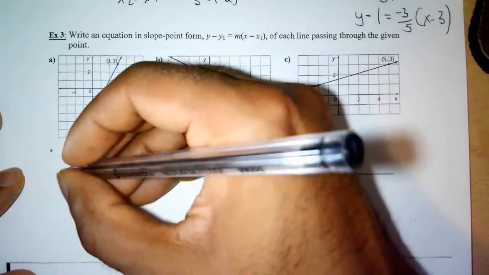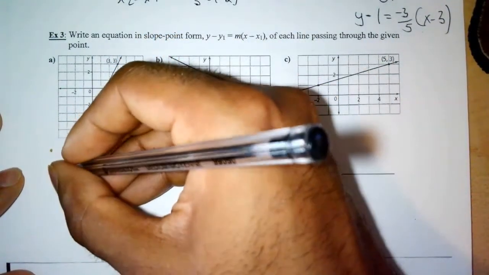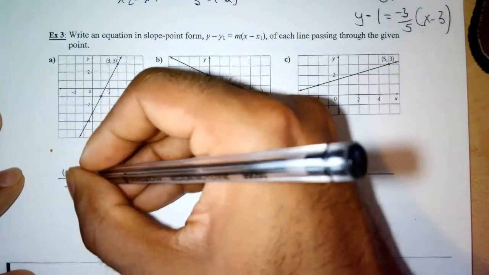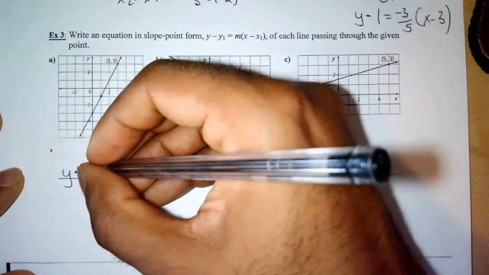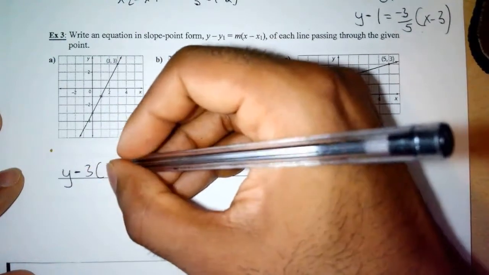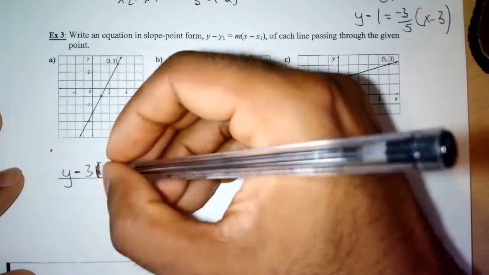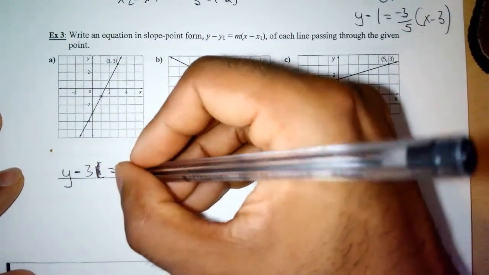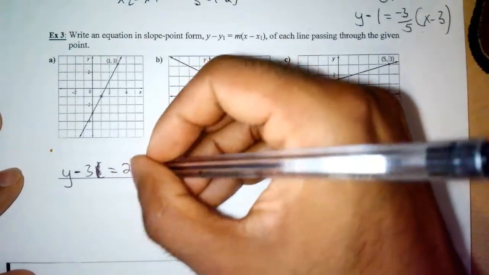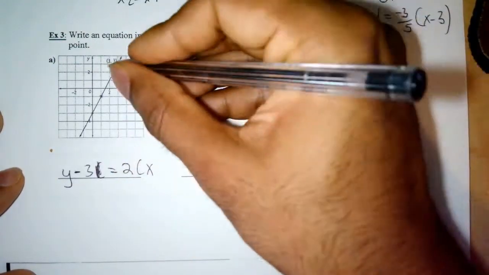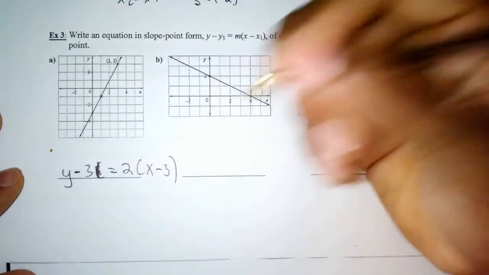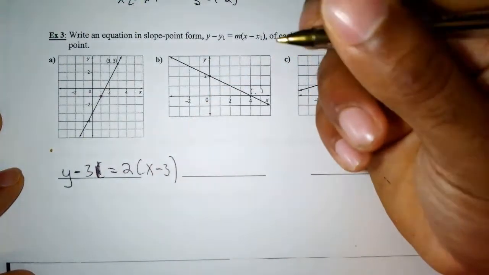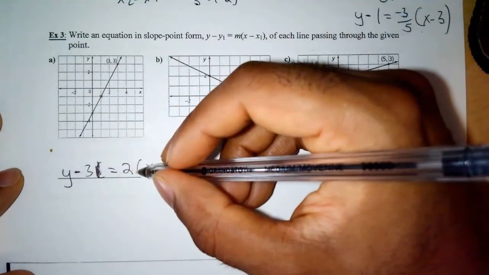So now what we need to do is we write it in the form y minus, and again y1 was 3. I don't know why I keep using brackets. y minus 3 equals the slope we just calculated is 2, and the x point is also 3, so x minus 3. So yeah, that's the general form, the point slope form.